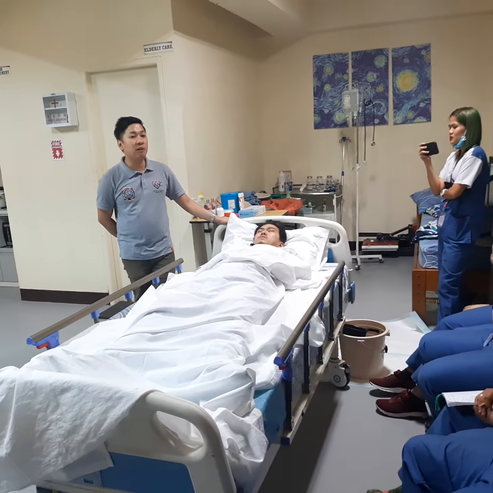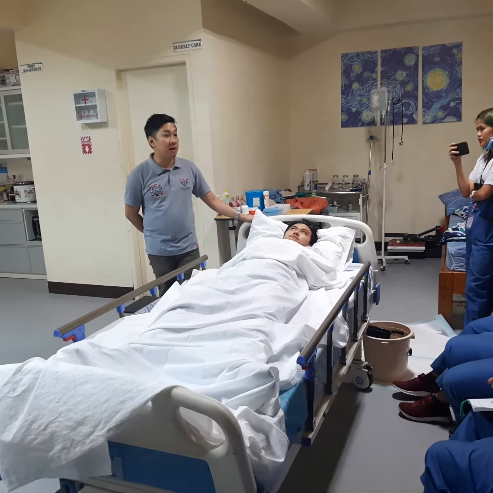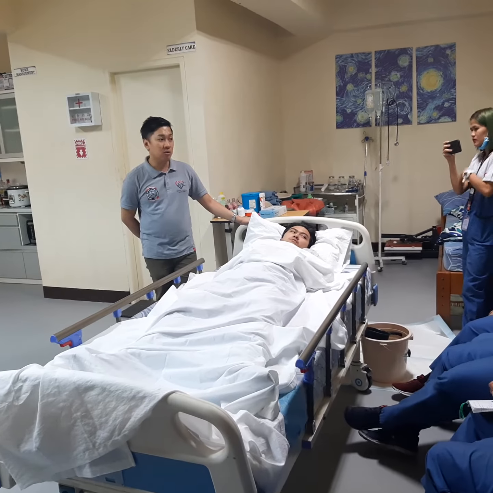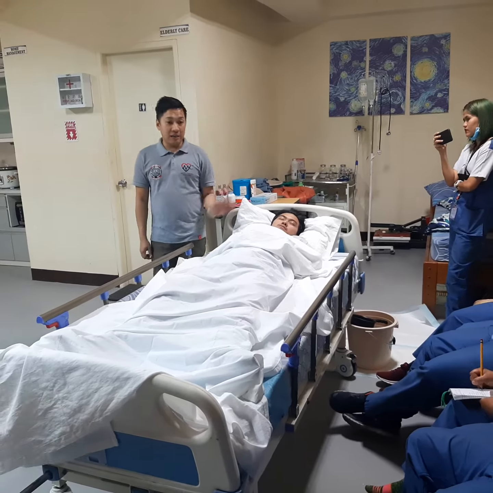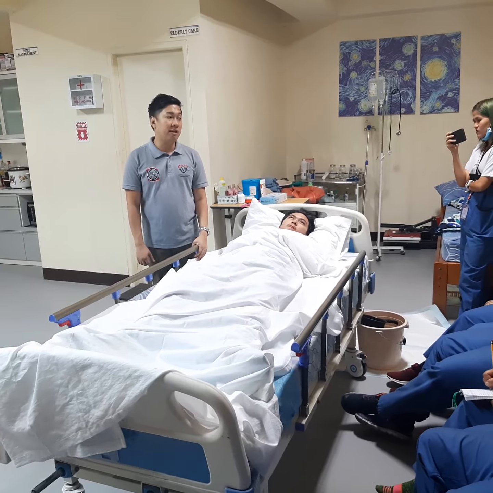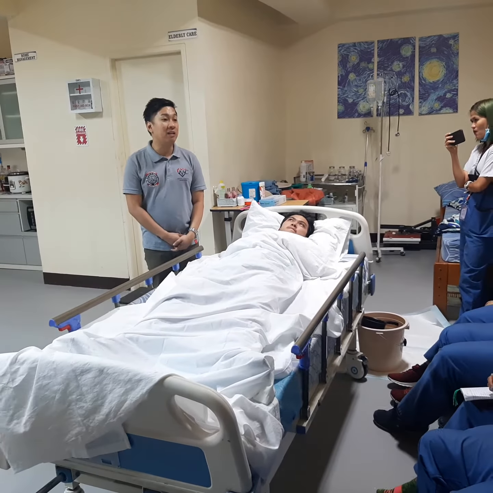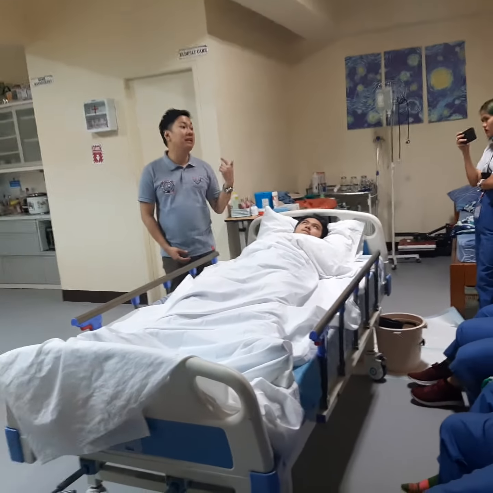Sabi nga natin, if a patient is in a ward and there are many patients inside, you have to close the curtains, okay? So provide privacy on the patient. And then of course, I greet and identify the patient, and then you have to explain the procedure. Even if the patient is comatose, you still have to greet and identify and explain the procedure to the patient para alam lang niya kasi narinig naman niya.